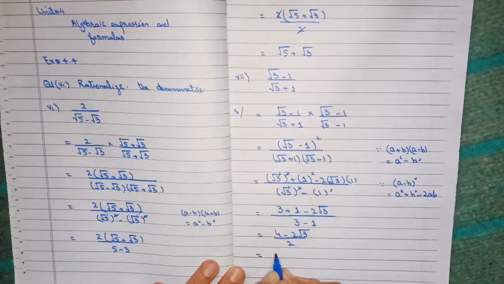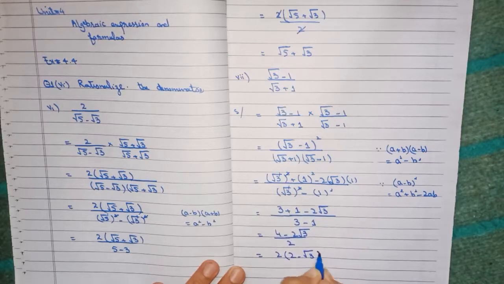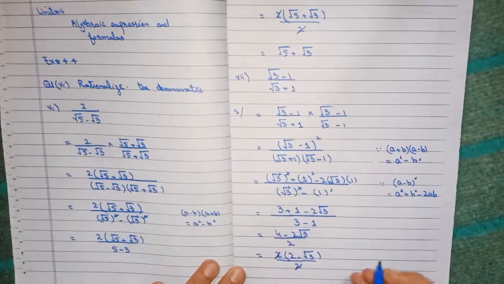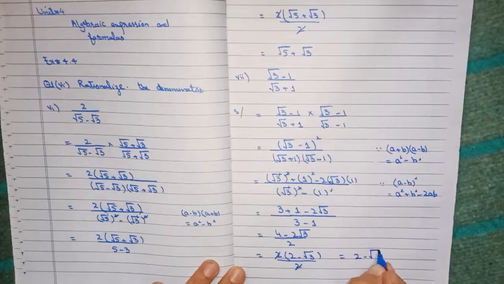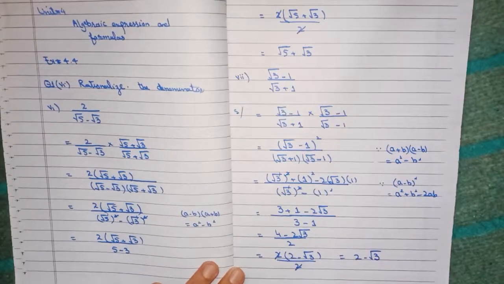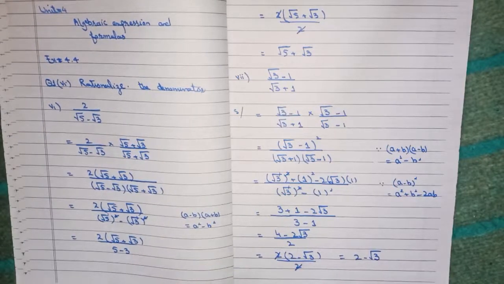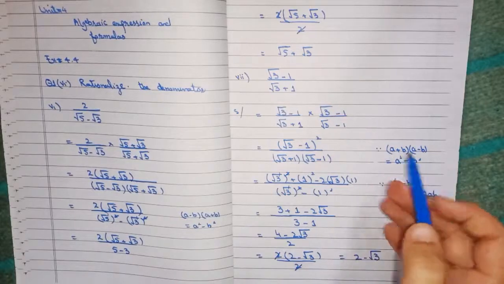Take 2 common in the numerator, we have (2 − √3) over 2. The 2 in the numerator and denominator will cancel out, and the solved answer is 2 minus √3. I hope you understand that simple algebraic terms are used in it.